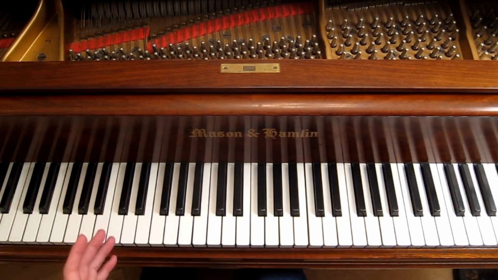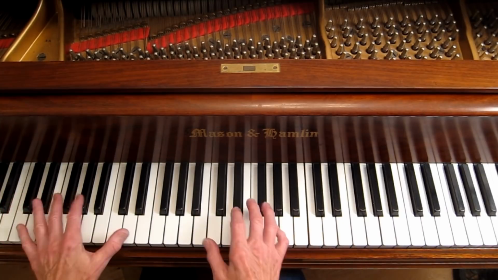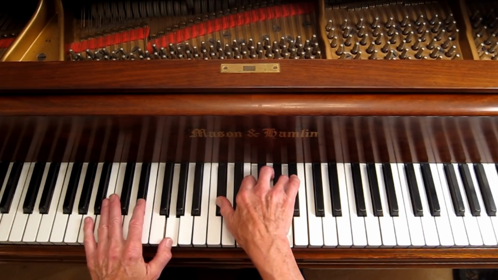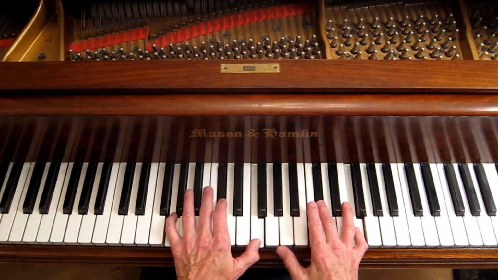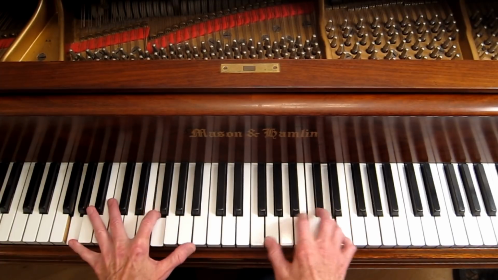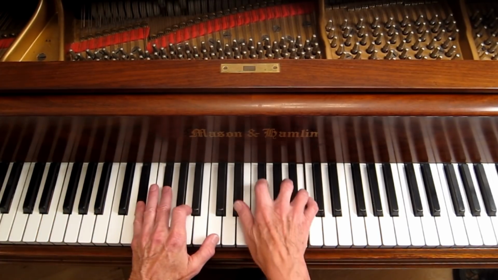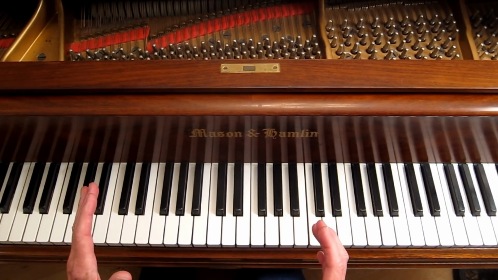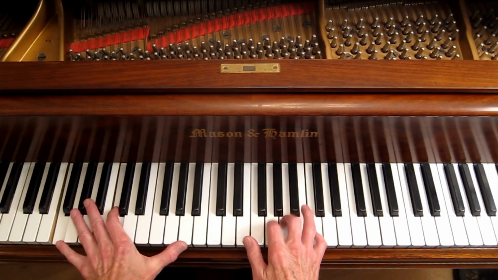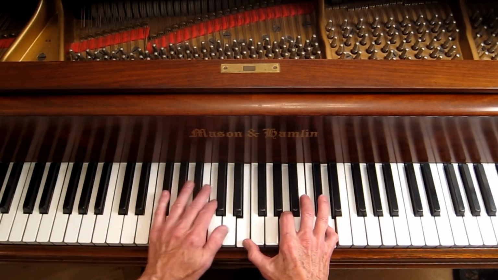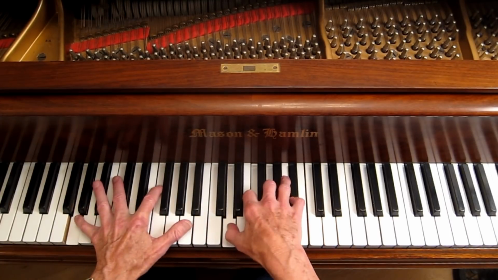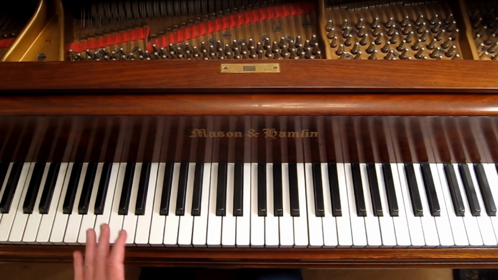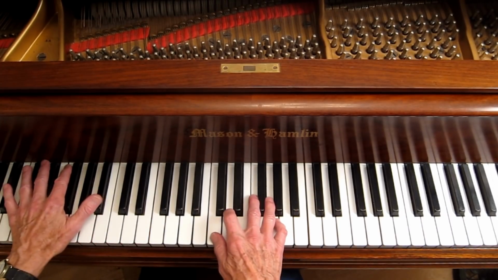Just that much of it. Now, next one is Someday My Prince Will Come in the key of C. Next one is Don't Blame Me, now in the key of F. And the last one is A Foggy Day, now in the key of B flat.